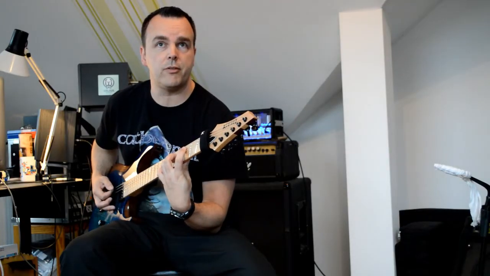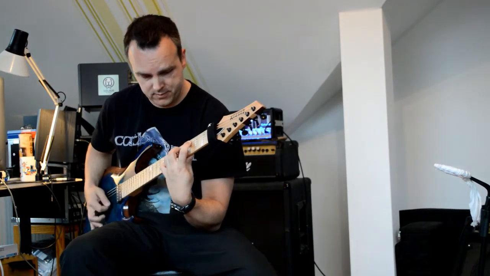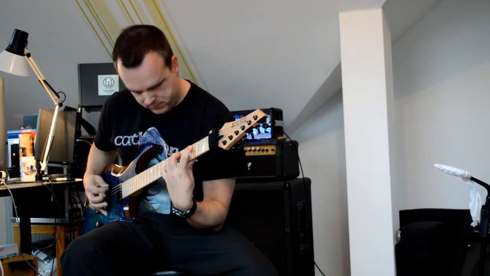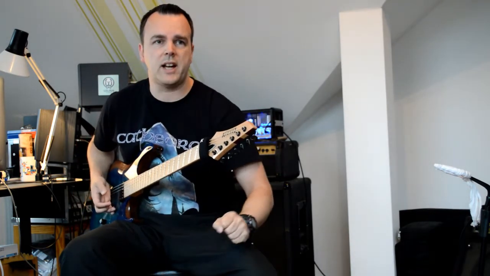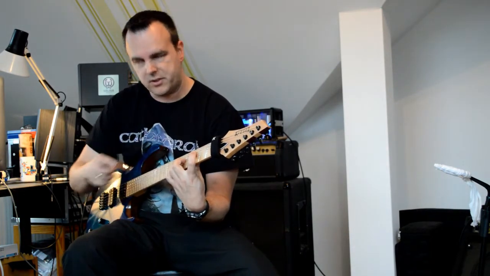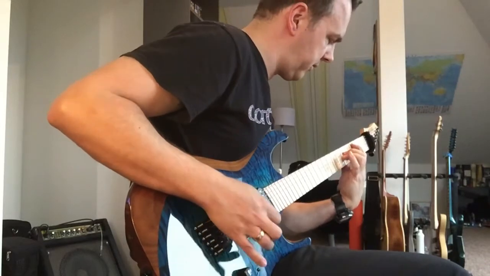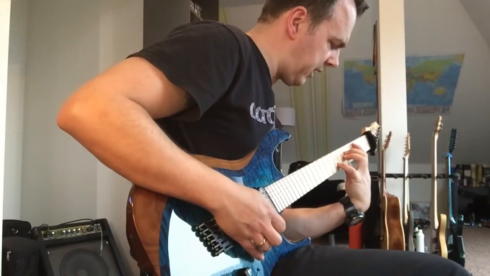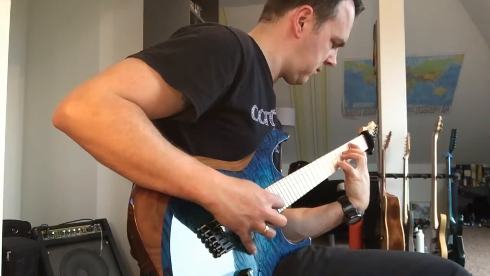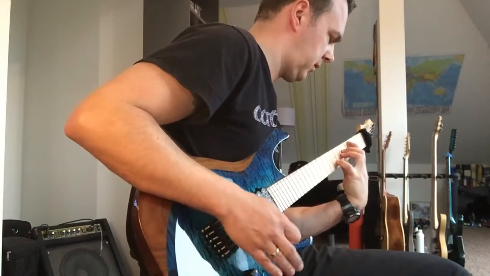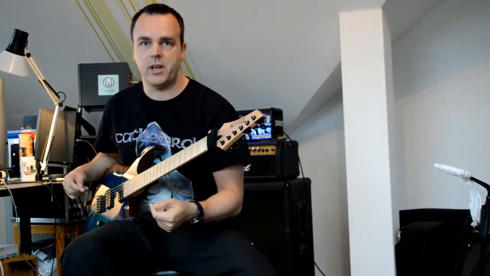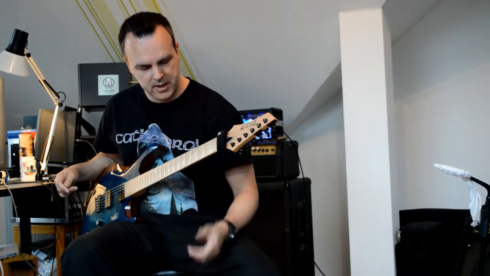Also another example of one of these open chords. Rather hard to play, because the first three notes are just a normal power chord, but then I add this note. It's really difficult to play, especially if you have small hands like I do.